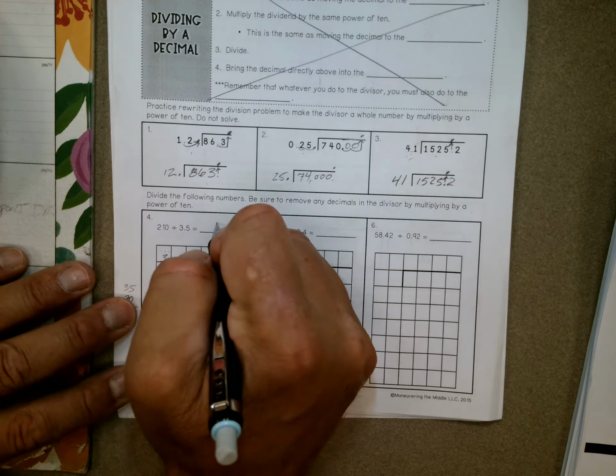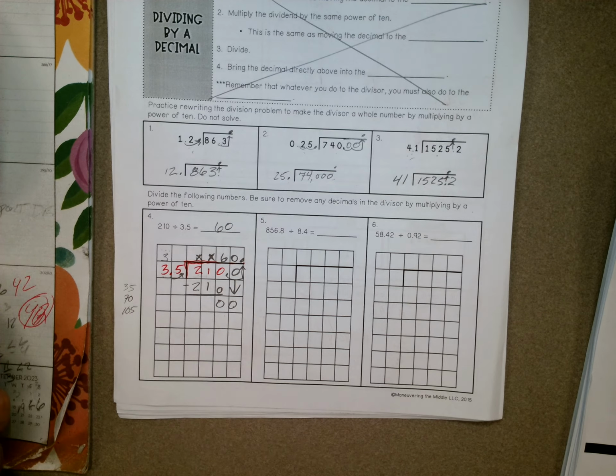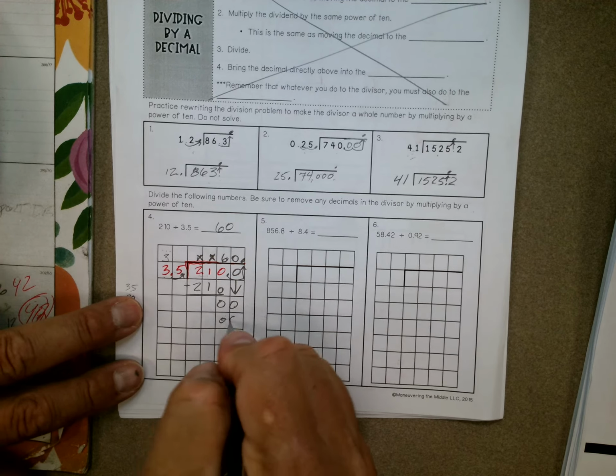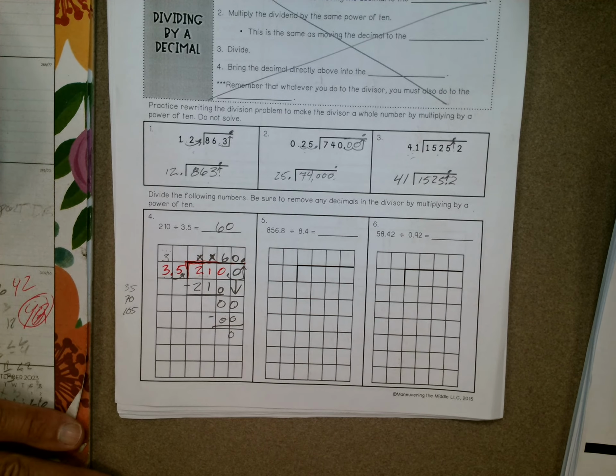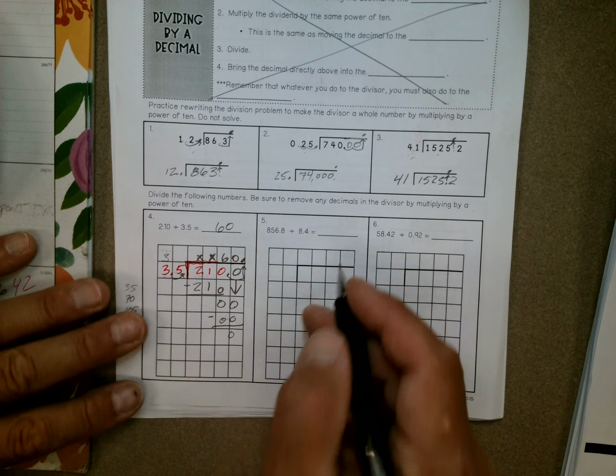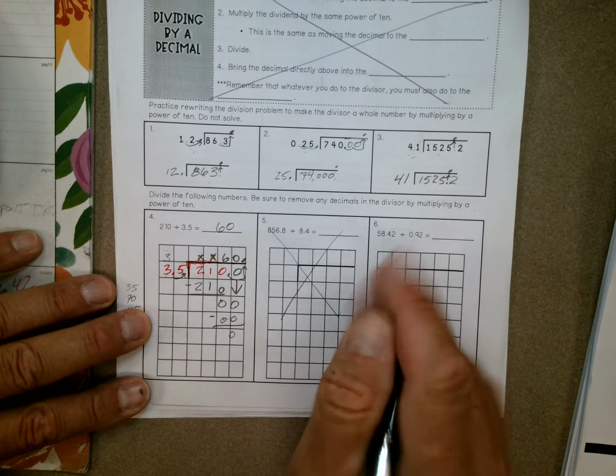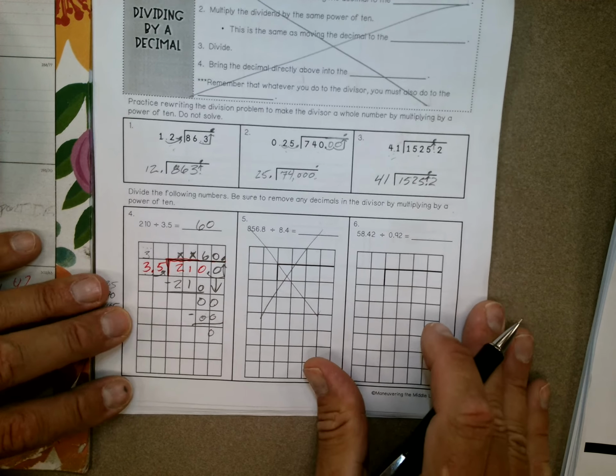So it ends up being 60. And I'm going to come back up here and write it cleanly, okay? If you wanted to, you could multiply that through and subtract and get 0, okay? So not too bad here, okay? Okay, so let's skip 5 and let's take a look at number 6 here, okay?